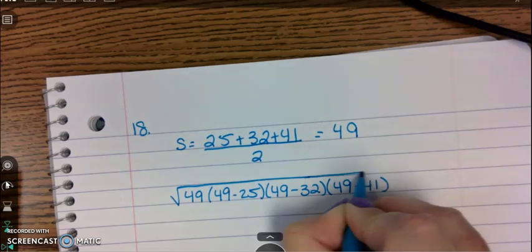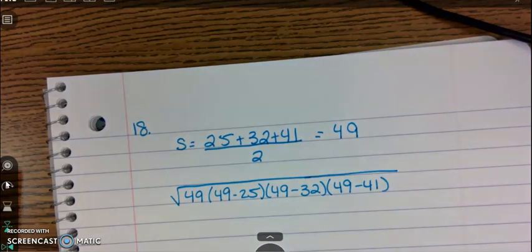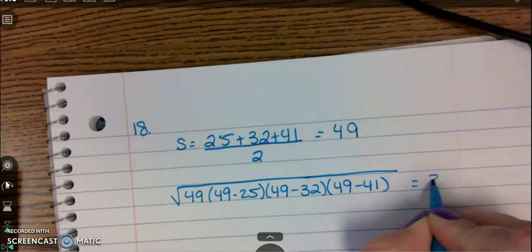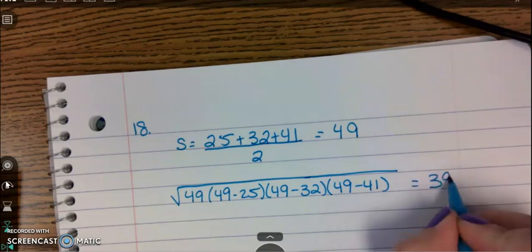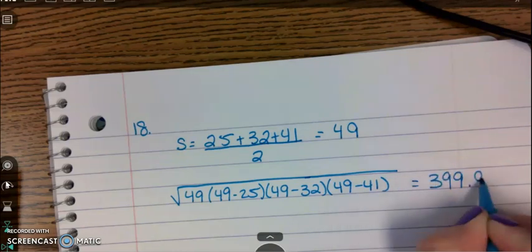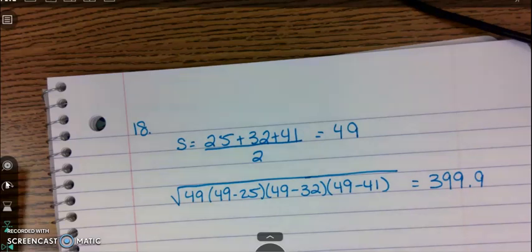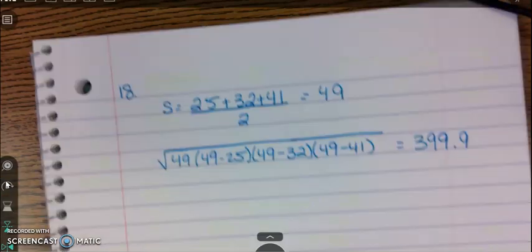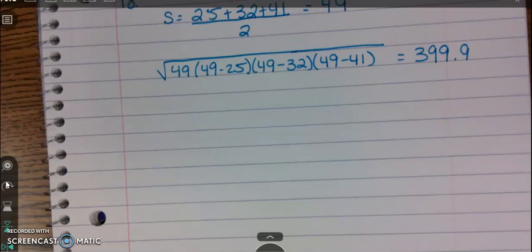So that's what I'm going to put in the calculator. Enter. Second x squared, square root. And I got 399.9, or we can call it 400. Okay. Not too bad, not too bad.